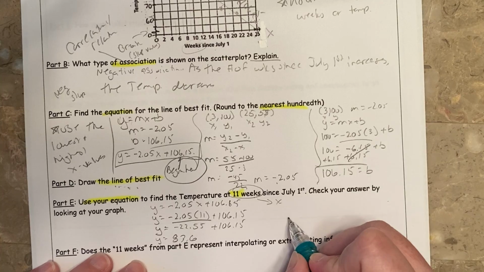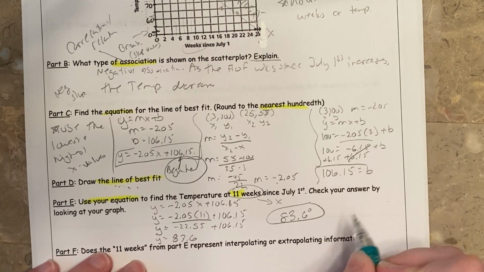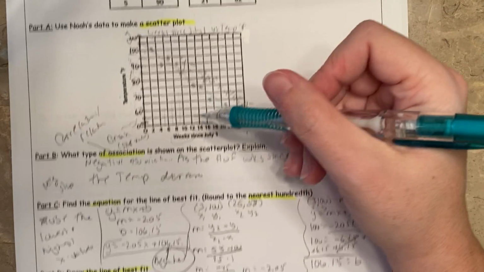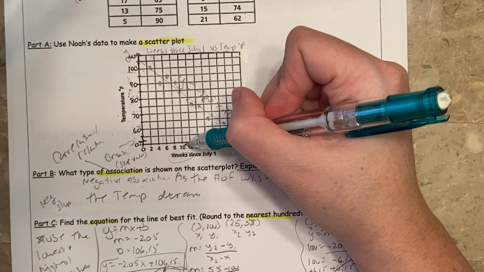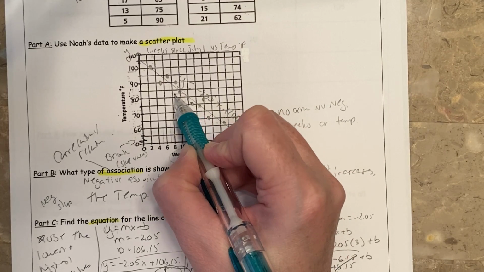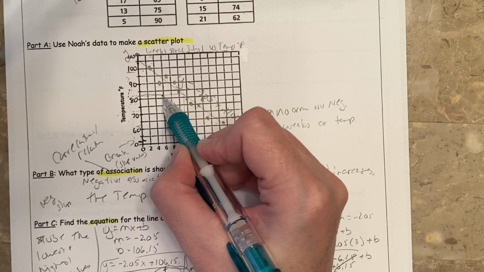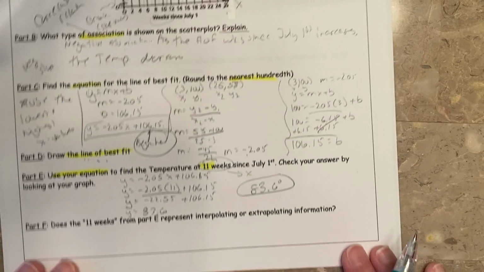So 83.6 is 83.6 degrees. So let's see if we're anywhere close. Let's interpolate. So we have 11 weeks. If we go up, we get to our line, and then we go over, yeah, I would say that's pretty close to 83, right? This is 85. So good job. Good job.